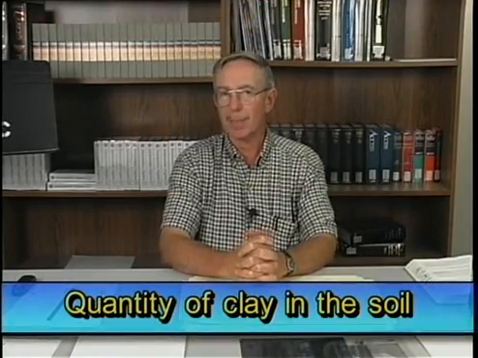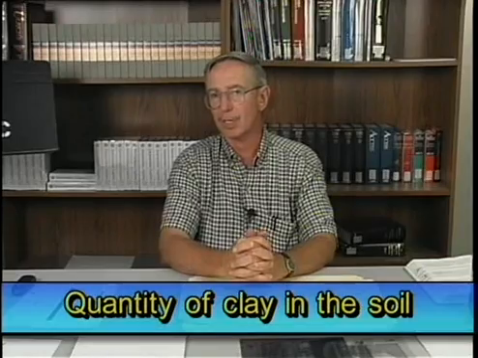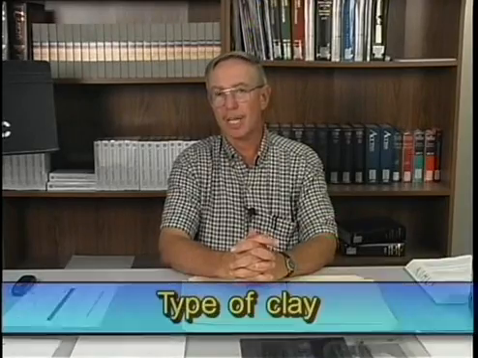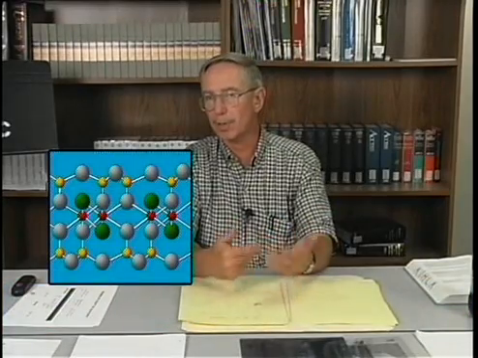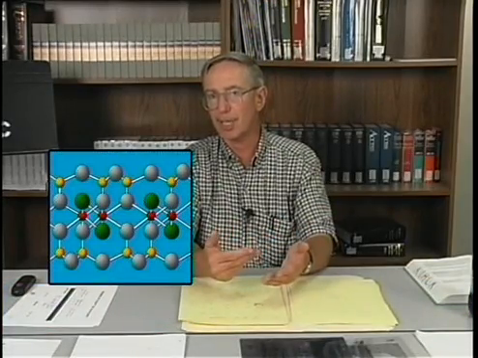So the first response to that question would be the quantity of clay in the soil has a very great impact on the cation exchange capacity of that soil. But I think we need to look beyond that, because it's not just the quantity of clay, it's also the type of clay. We've learned that 2-to-1 types of clays have many more residual negative charges and exchange sites on them than do the 1-to-1 types of clays, than do the sesquioxides or hydrous oxide types of clay. So type of clay, quantity of clay, both of those greatly influence cation exchange capacities of soil.